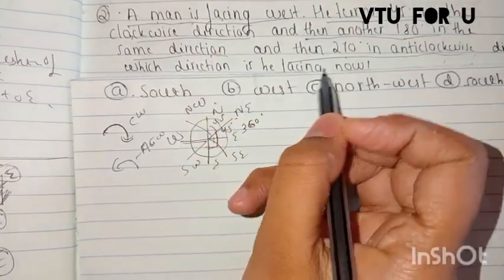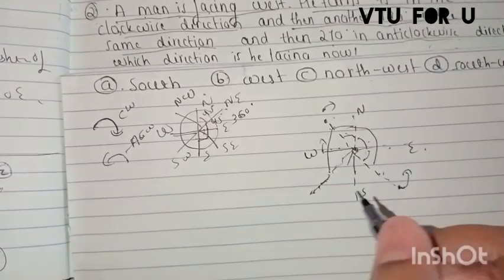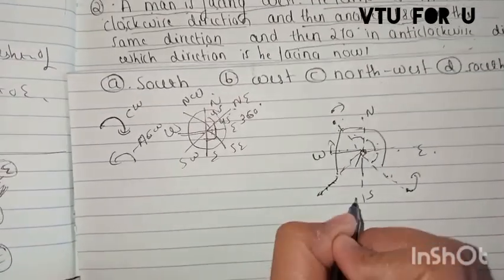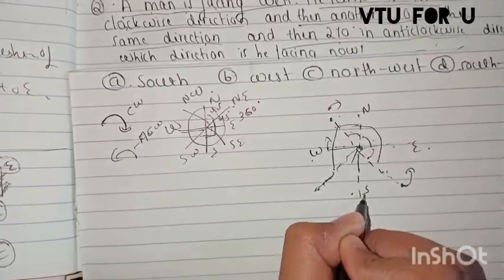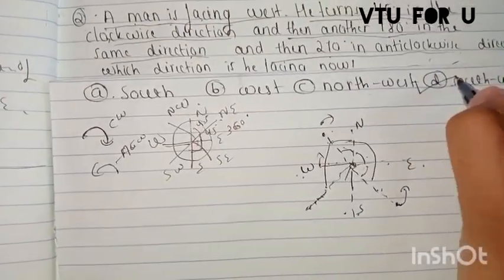Which direction is he facing now? At this moment he is here, right? What direction is he facing now? That is southwest. So this is south, this is west. So answer is southwest, option number D.